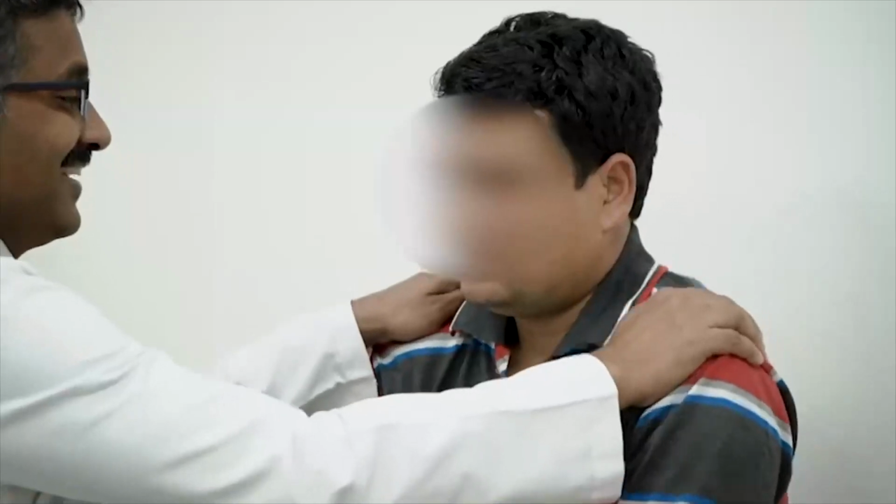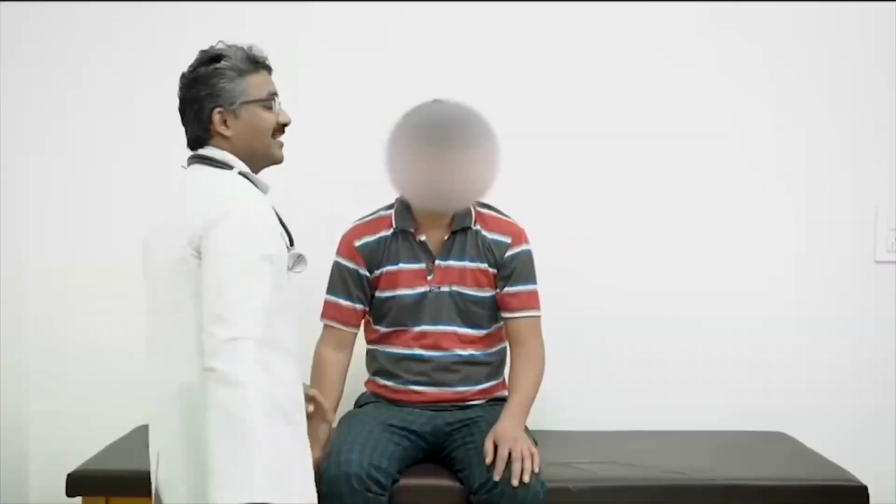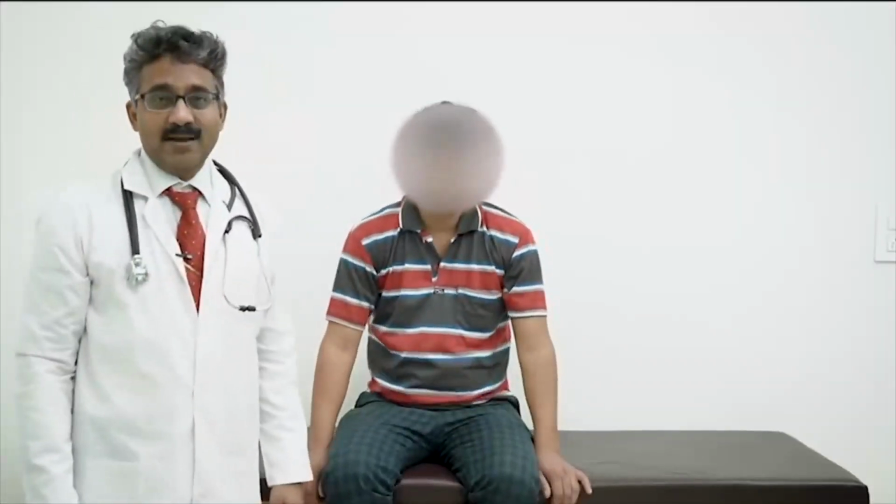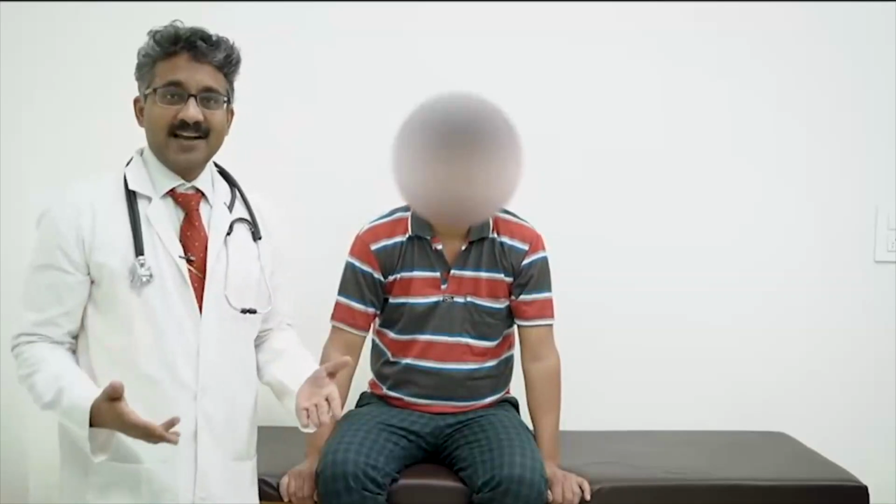So he is shrugging the shoulder. This is the trapezius muscle examination. Now sternocleidomastoid.